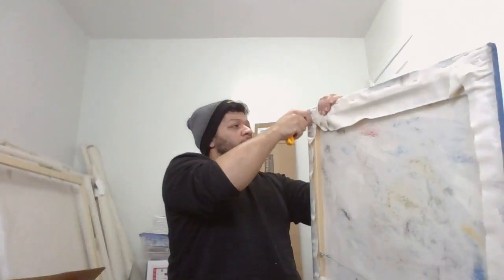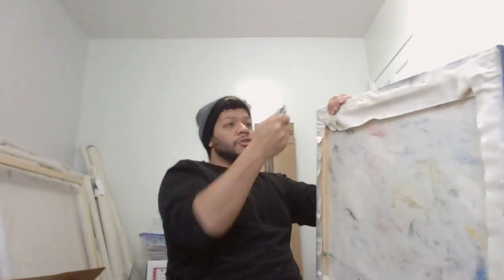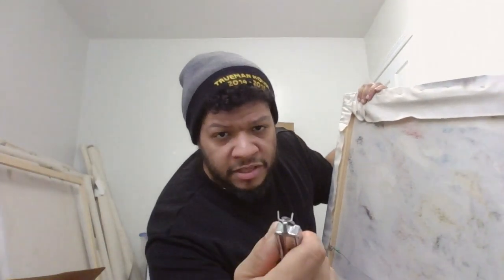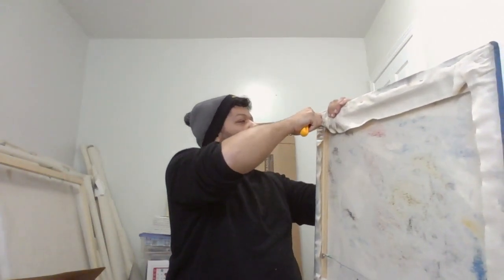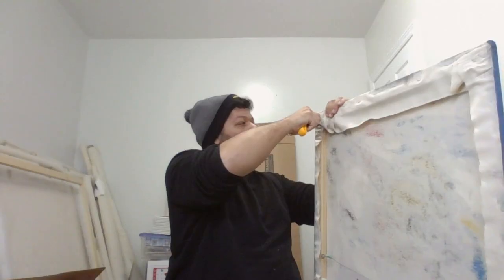It also helps if you don't use super deep staples. That's the depth of the staples that I use. You know, you can get longer ones, but they're not super necessary for something like this.